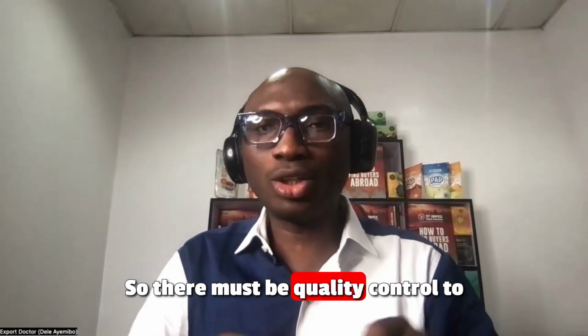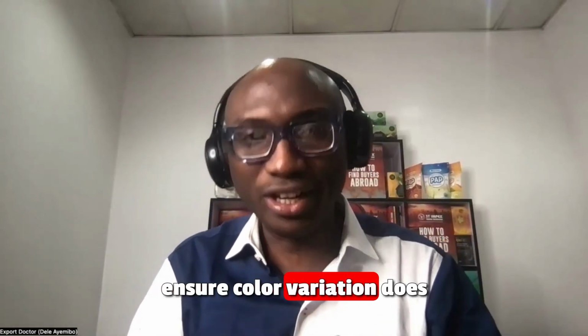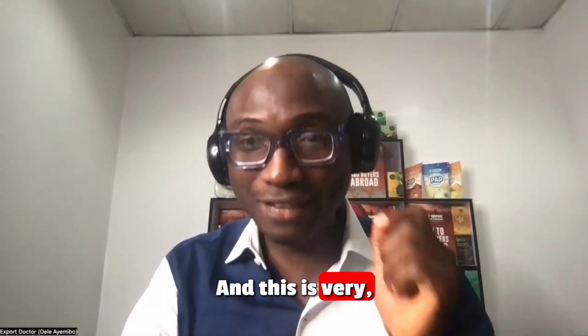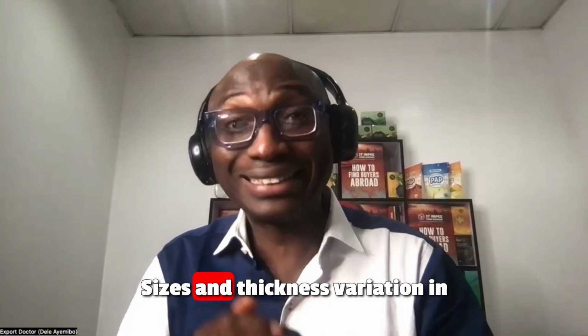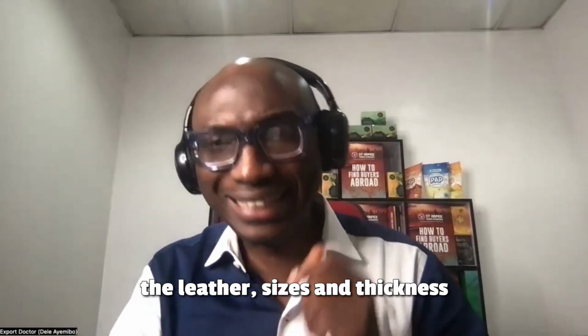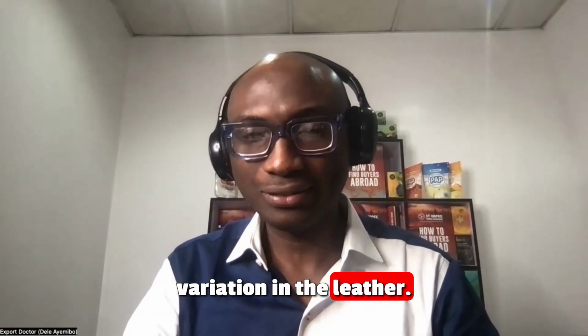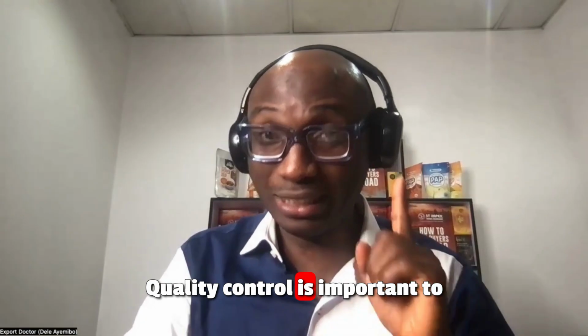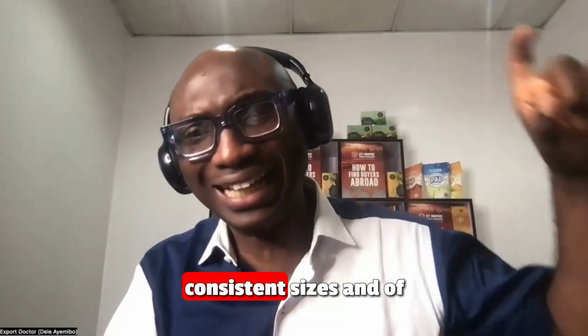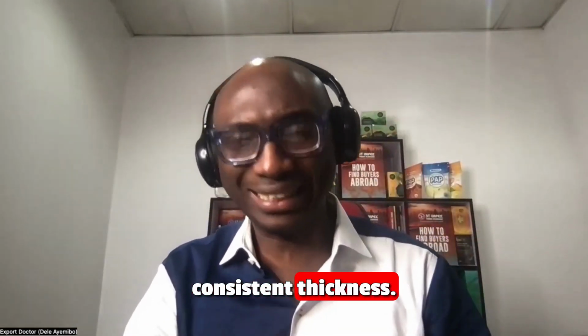So there must be quality control to ensure color variation does not become an issue. And this is very, very important: sizes and thickness variation in the leather. Quality control is important to ensure you use leather of consistent sizes and of consistent thickness.